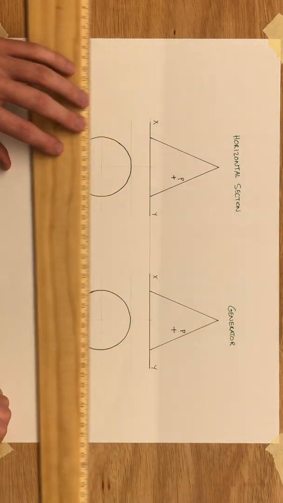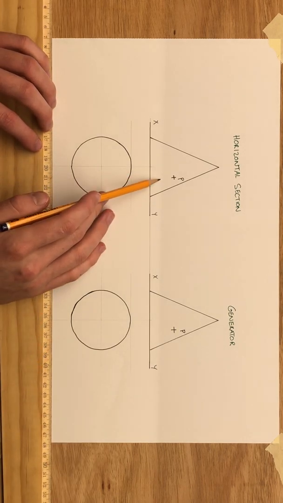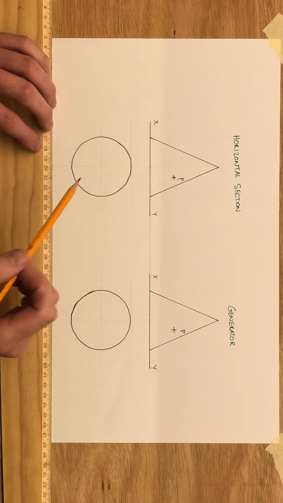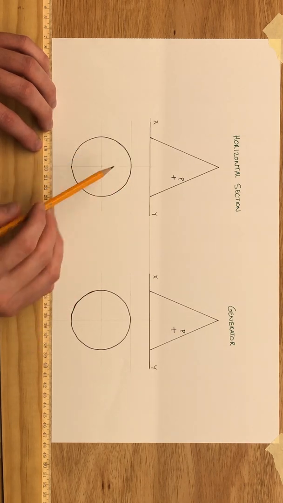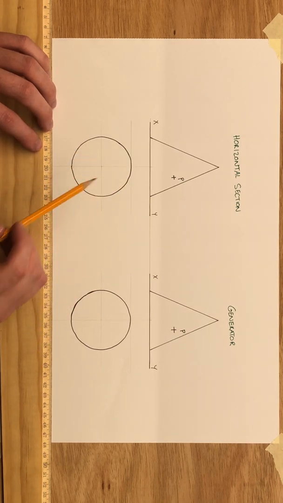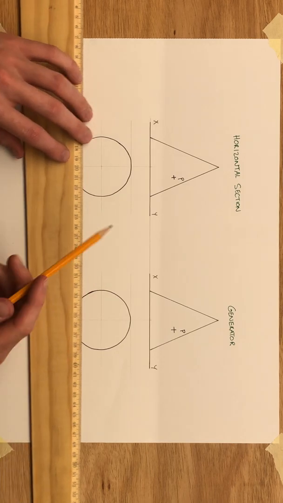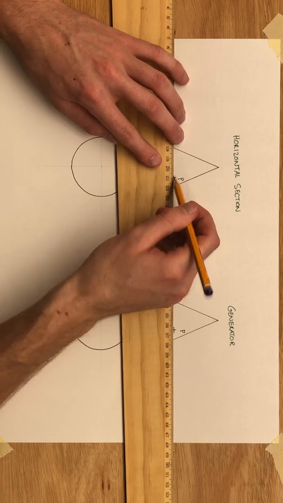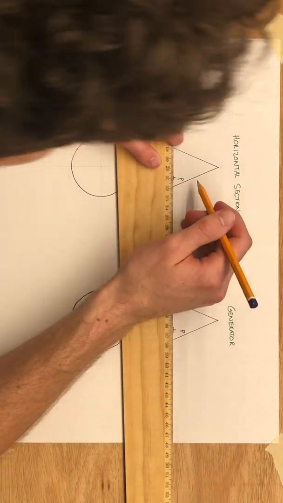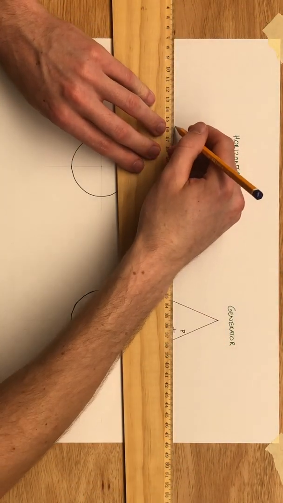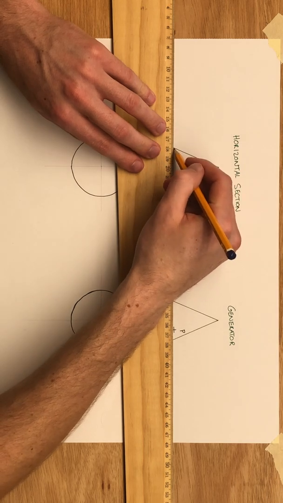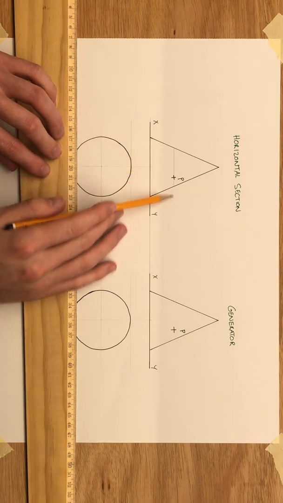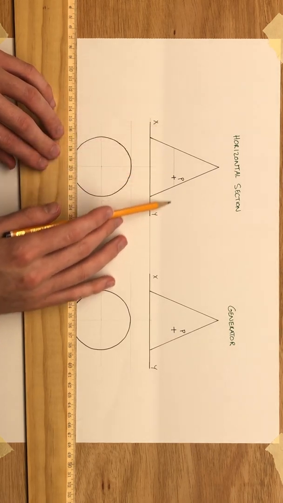So if we can imagine, that's my elevation of my cone. As I'm looking at my cone from the side, that's what I see. I'm looking down from the top, seeing my plan as a circle here. And the apex of the cone will be right in here in the center. Now, horizontal section. If we get our point of contact here, I want to imagine that I'm making a cut. So I'm putting a cutting plane straight along there. So I'm slicing the cone right along that line there.